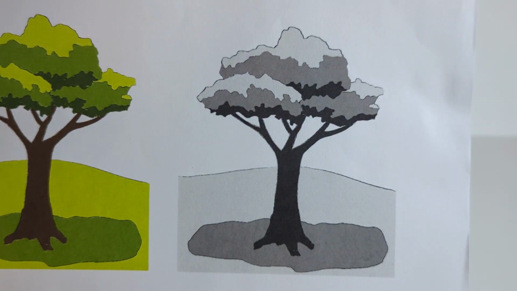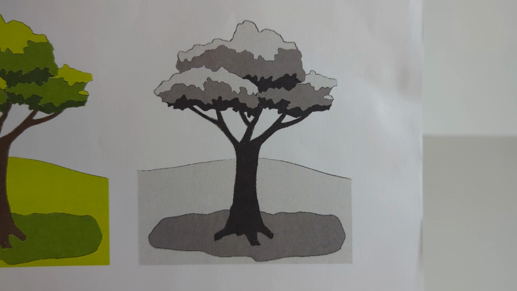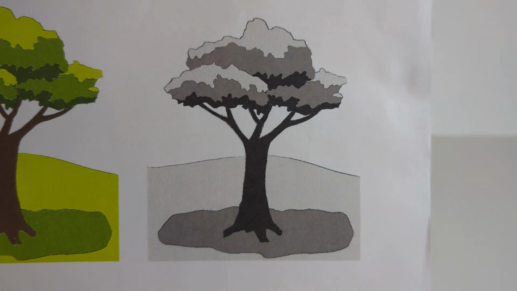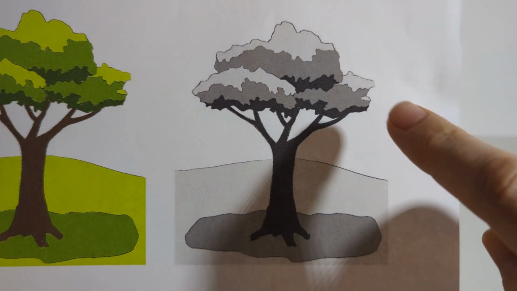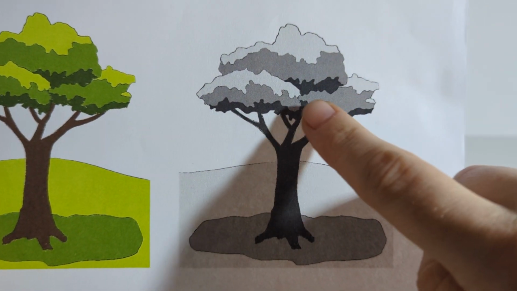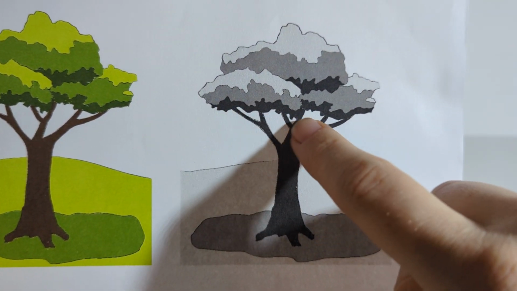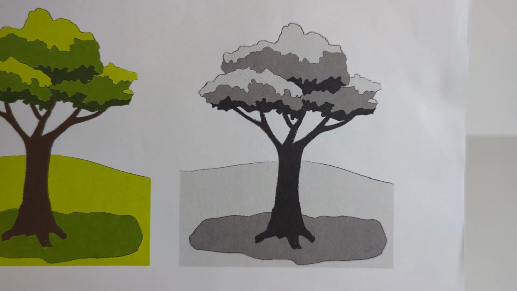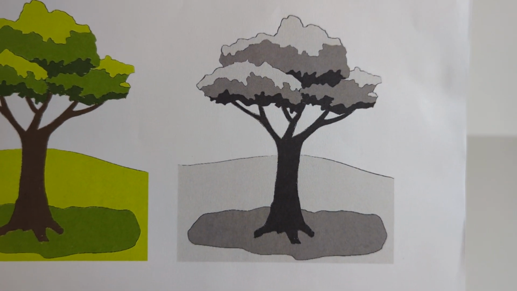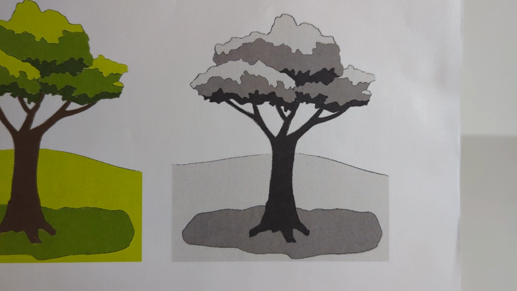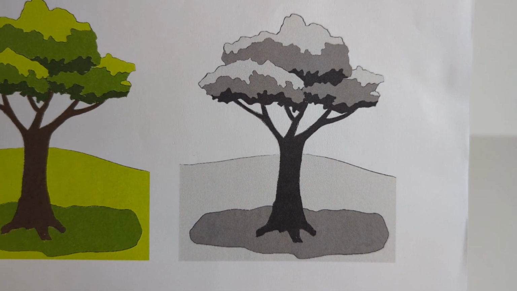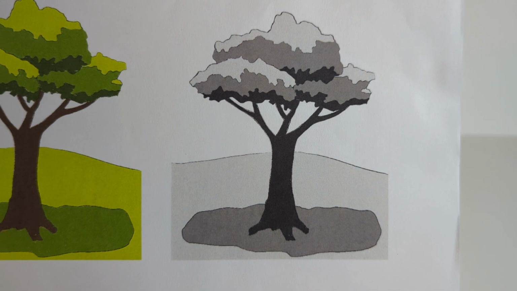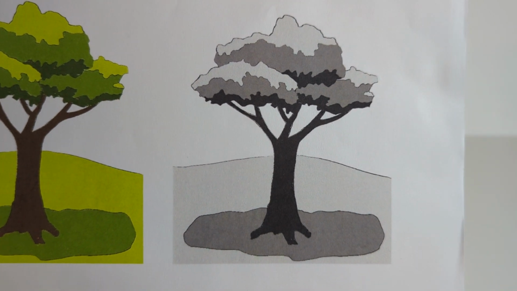Let's start with the shadows. So the shadows are going to be the darkest areas. The trunk is definitely a shadow, right? And then I see the bottom of these leaf areas are also very, very dark, same as the trunk. So those are all of the shadow areas. Now let's move to highlights. Highlights are going to be the lightest areas.